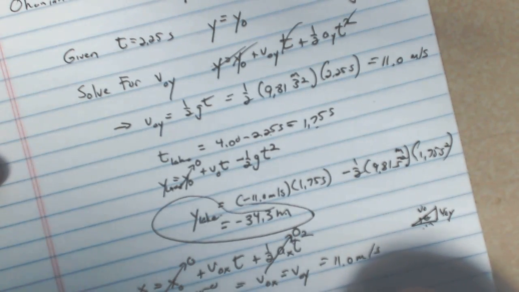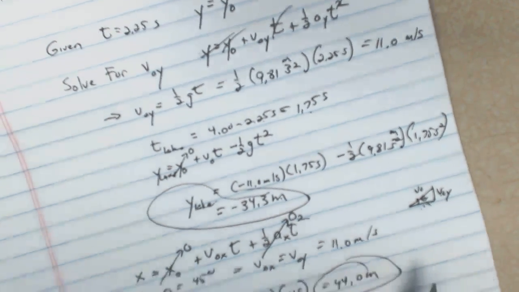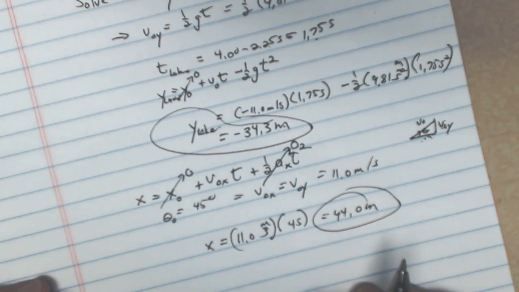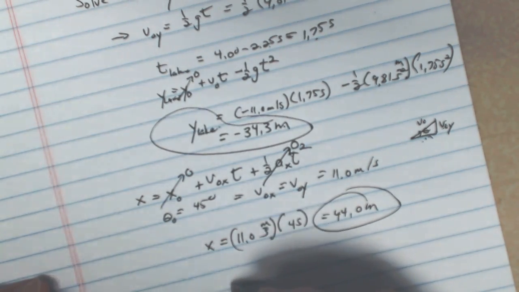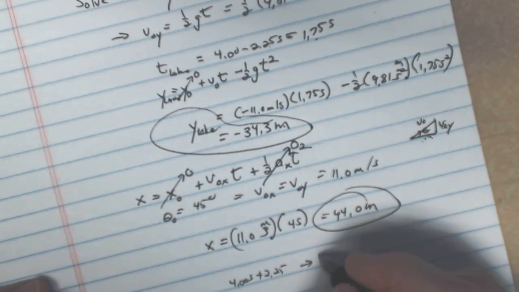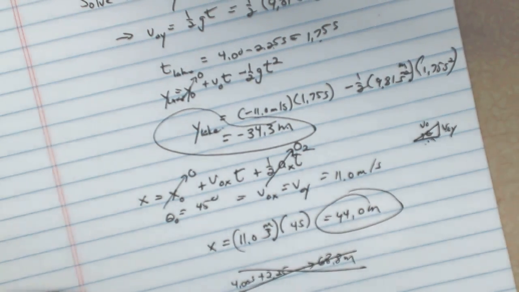or 44.0 meters. Done. Now the answer in the back of the text is actually wrong in this case. Whoever wrote those solutions mistakenly used 4.0 seconds plus 2.25. They didn't read the problem carefully, and that would lead to 68.8 meters. But not what the problem says. So we're done.